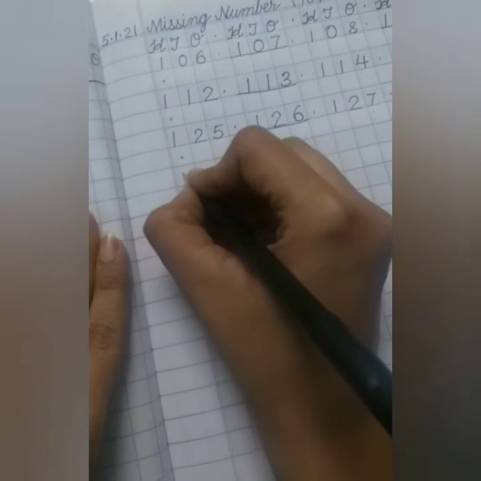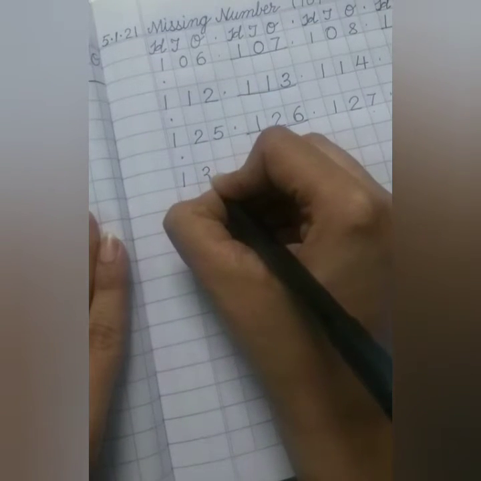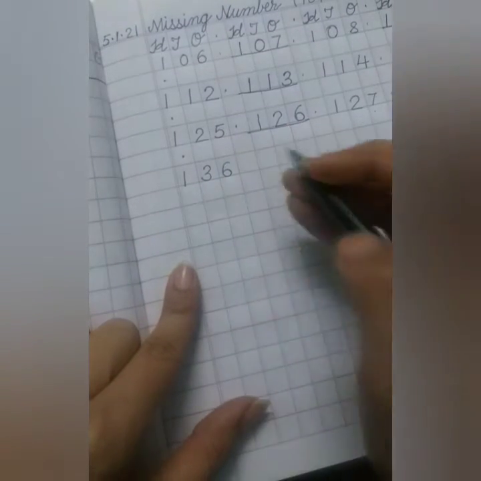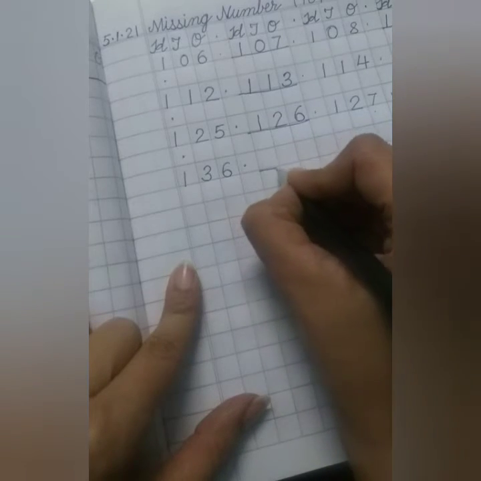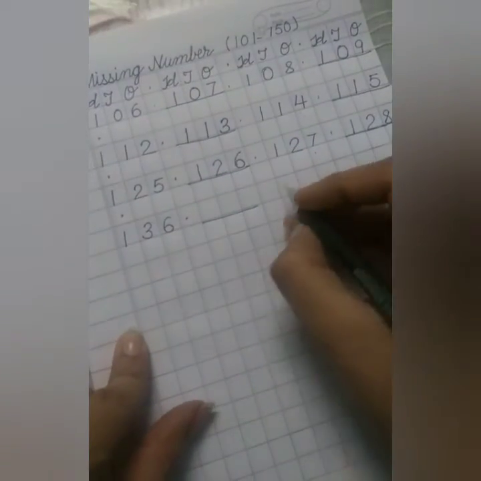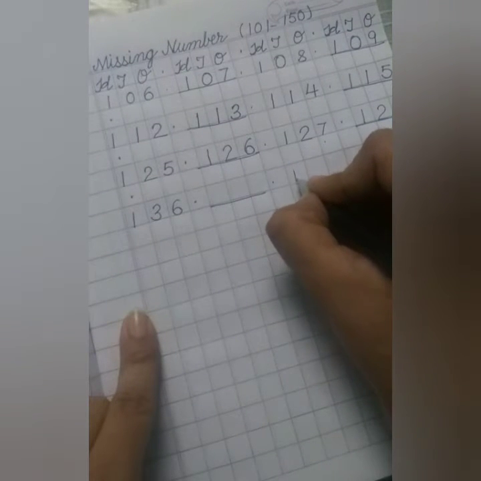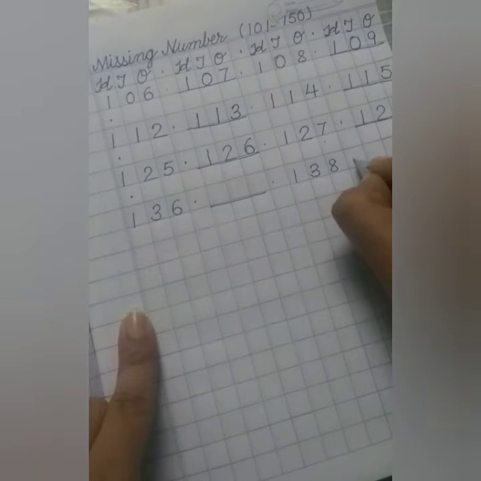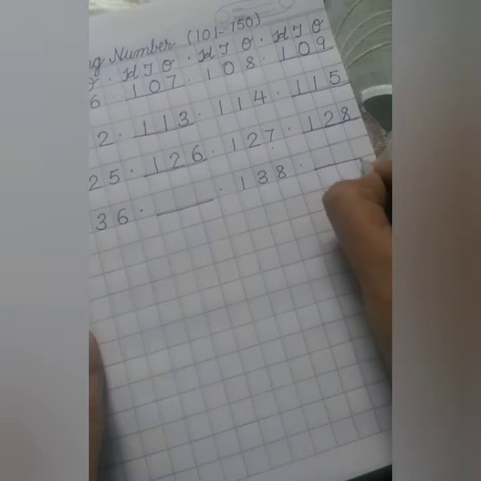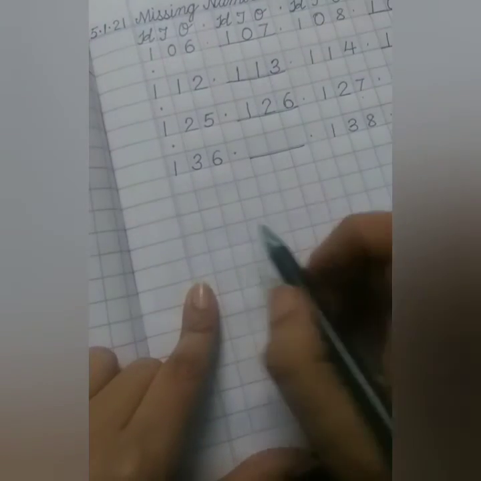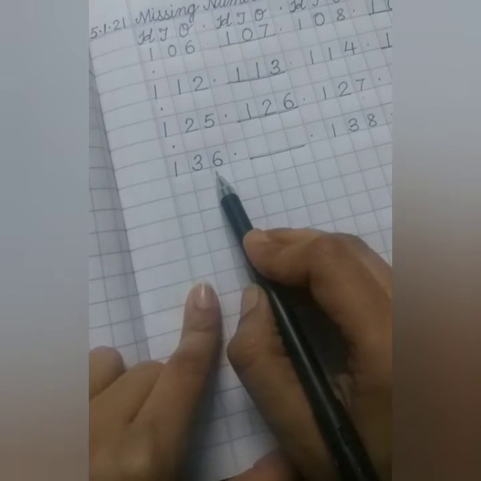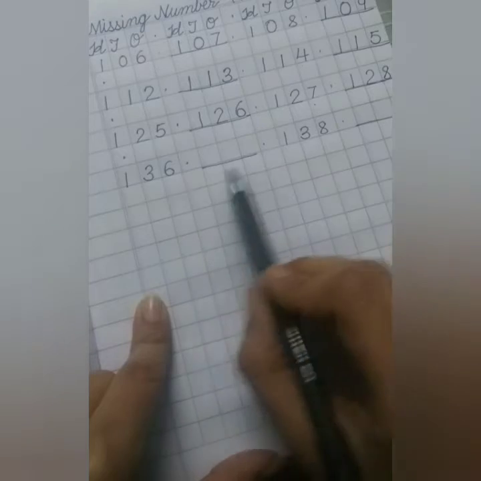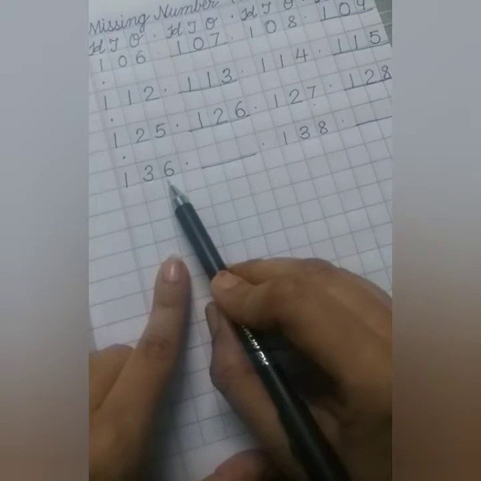Now, let's move to the next one. Leave the blocks. 1, 3, 6. 136. Now leave the block. Put a dash in the next block. Again leave the block. Write 1, 3, 8. Again leave the block and put a dash in the next 3 blocks. Okay. Now 136, 138. 1, 3 is the same. We have to see the last number.